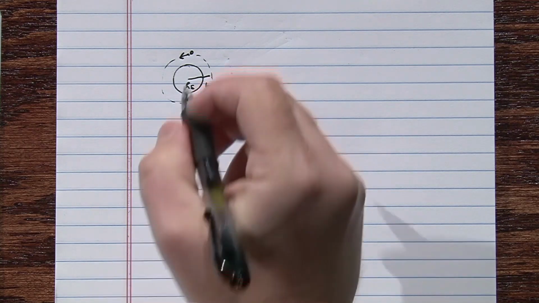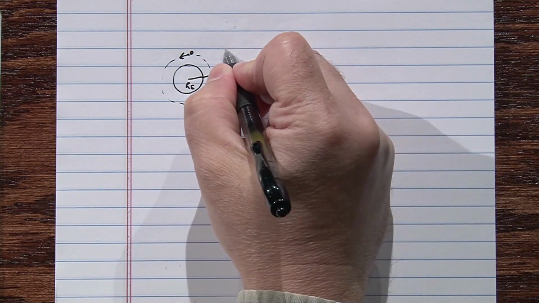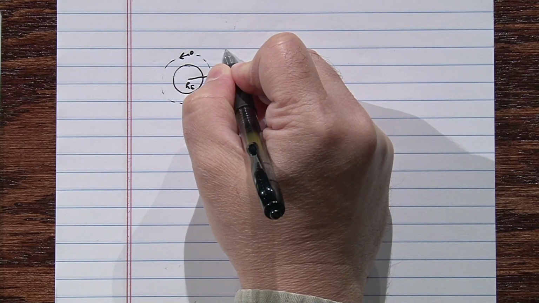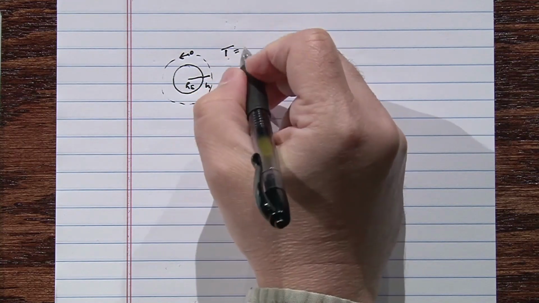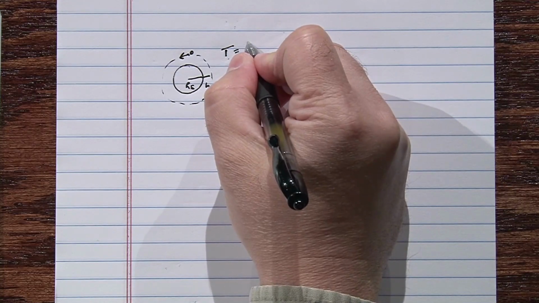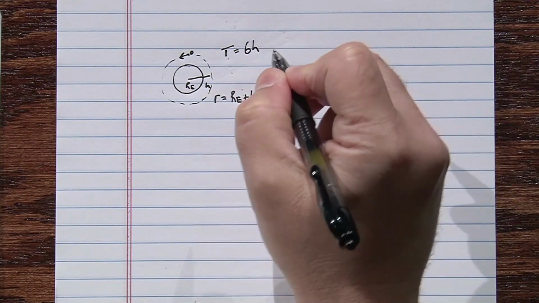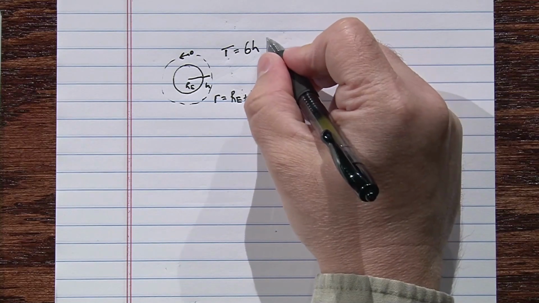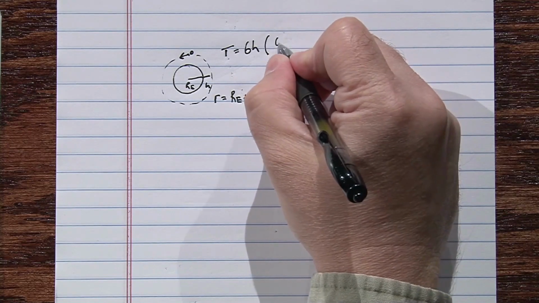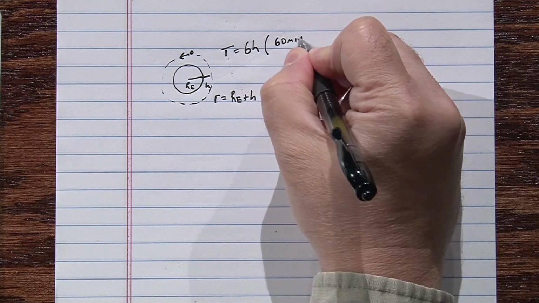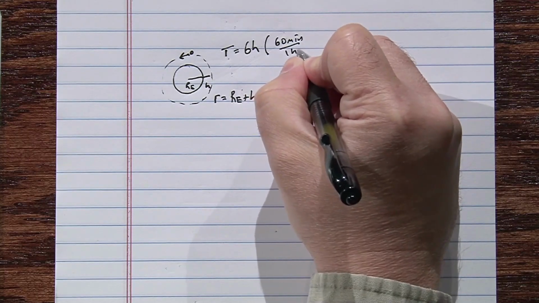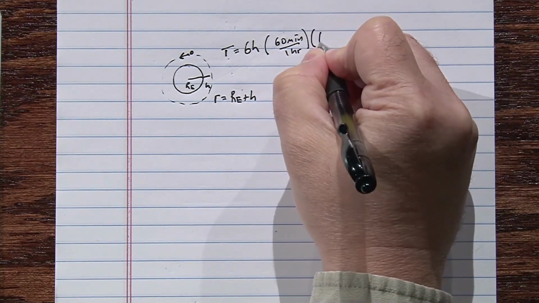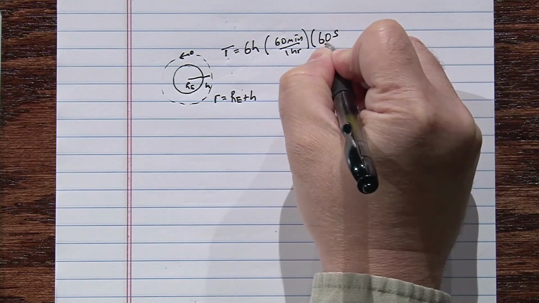Okay, here's the spy satellite. It's orbiting. The period of its orbit is equal to 6 hours. And we convert that to our basic metric units. There are 60 minutes in 1 hour and 60 seconds in 1 minute.